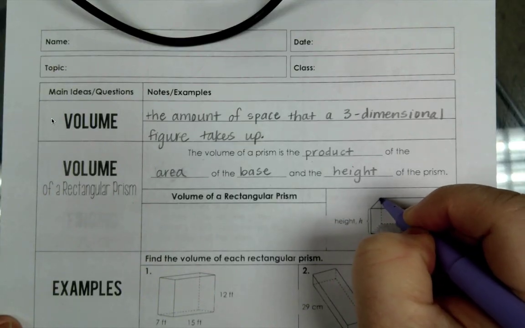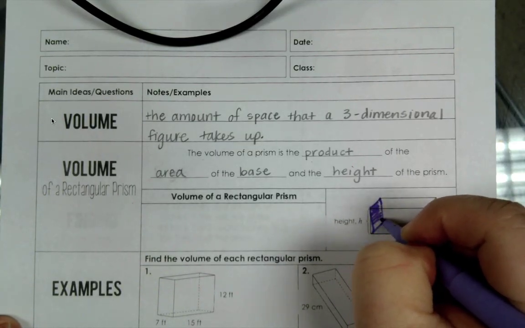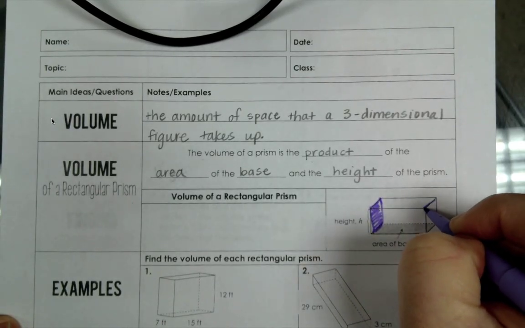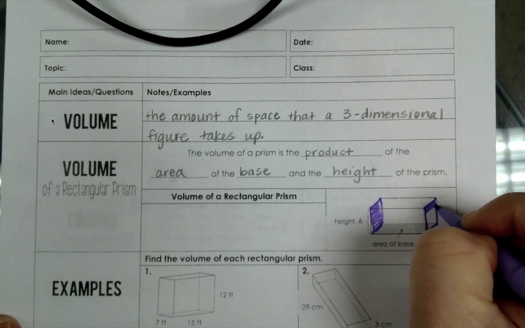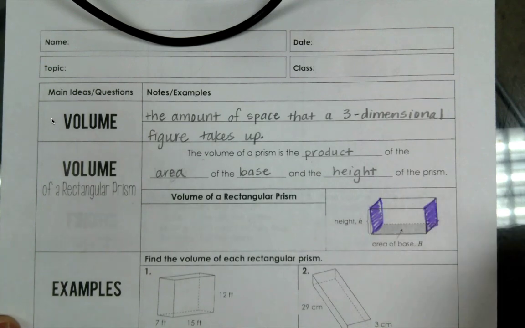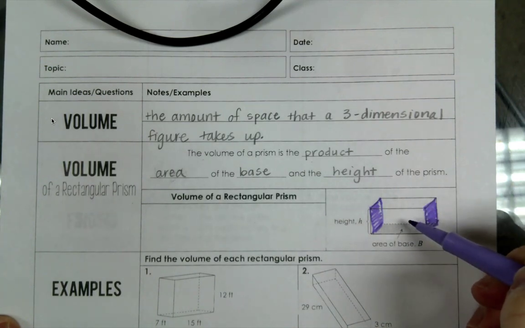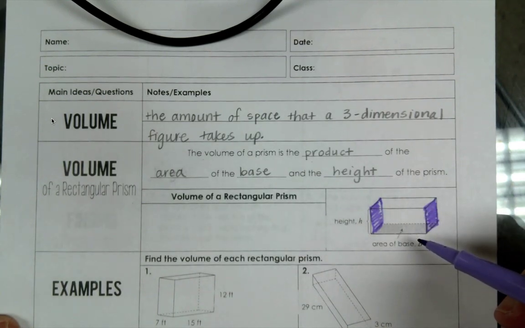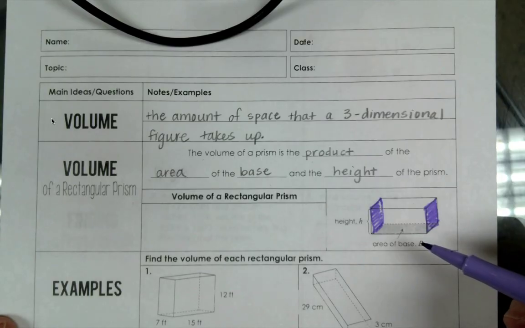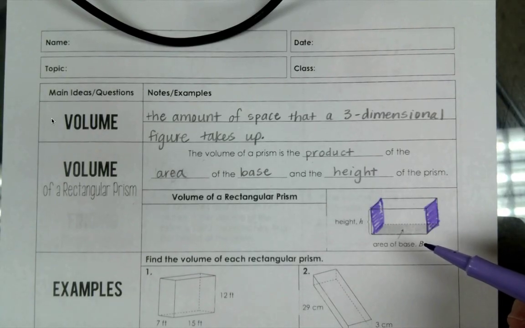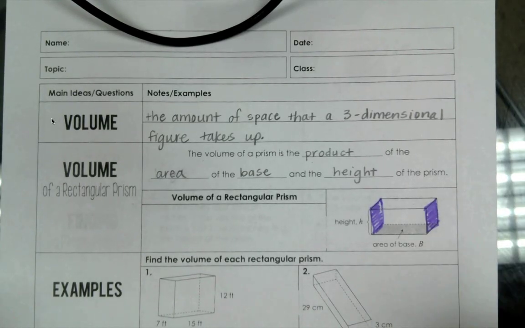So this rectangle right here, and this one right here are the bases of this rectangular prism, because the other four faces have the same dimensions, and in a prism there are two bases that have the exact dimensions, and that's it. So if you find that you have three or more faces with the same dimensions, that's not your base.